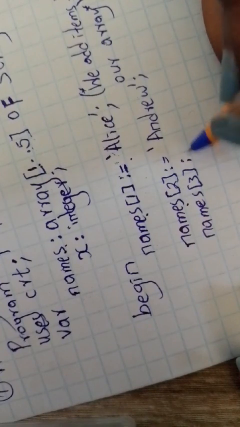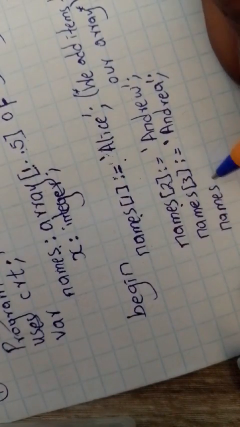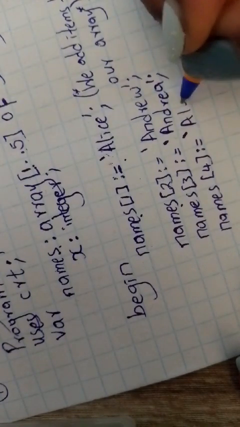Another element, or the element in the third index, should be Andrea. The element in the fourth index, we could make it another name starting with A, maybe Alex.